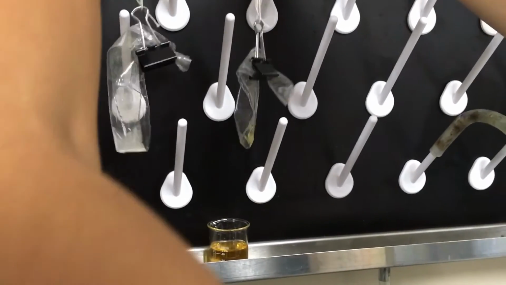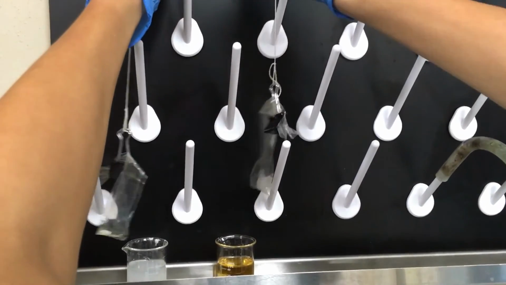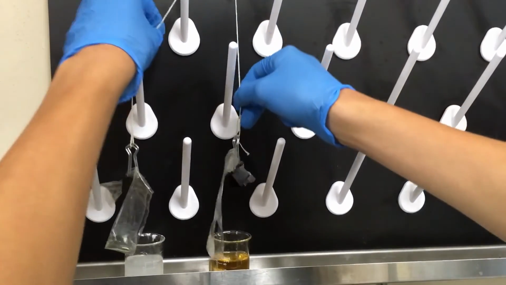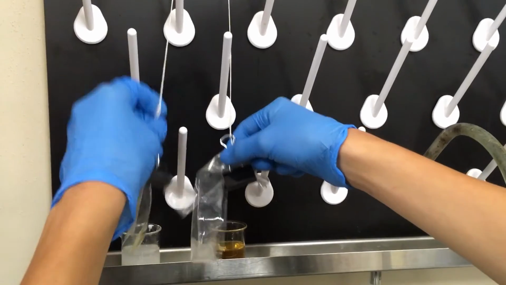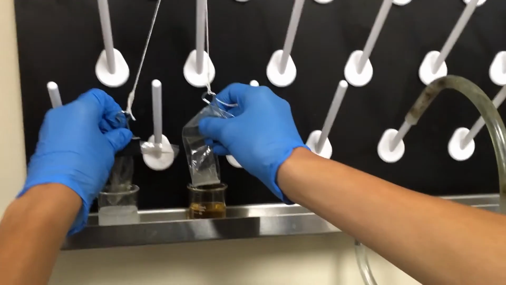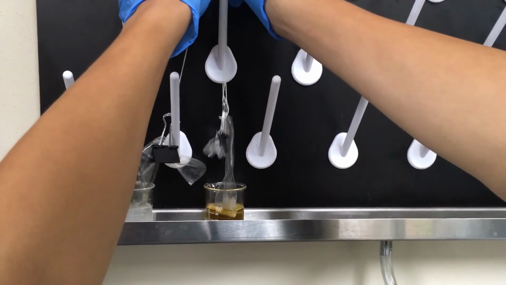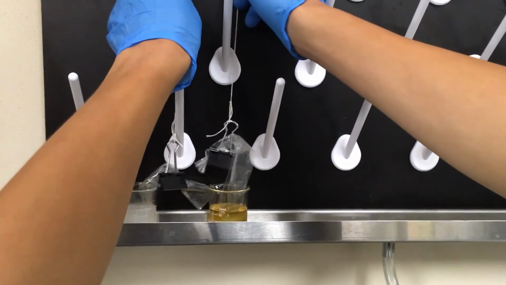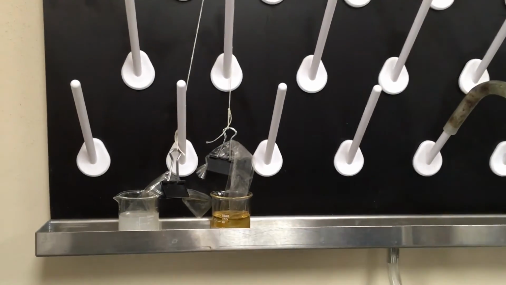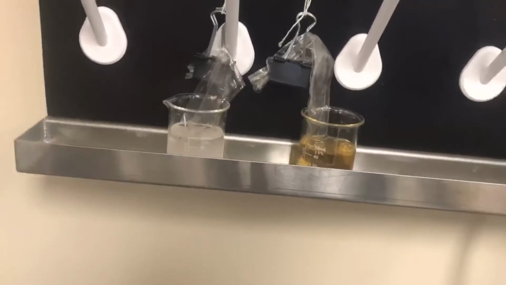Step 8. Hang the string with the 2 bags on a peg and lower each bag into the beaker with the respective opposite solution. So, the iodine solution bag goes into the starch solution beaker, and the starch solution bag goes into the iodine solution beaker. Step 9. Let both bags sit for 15 minutes.